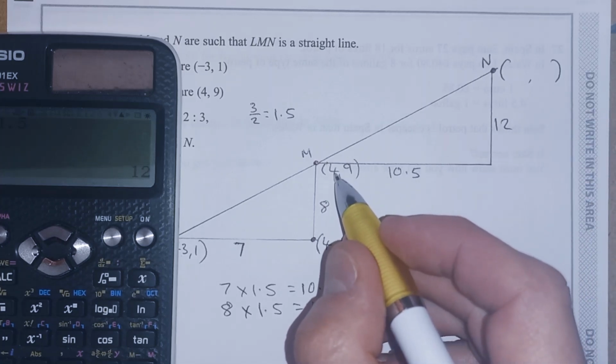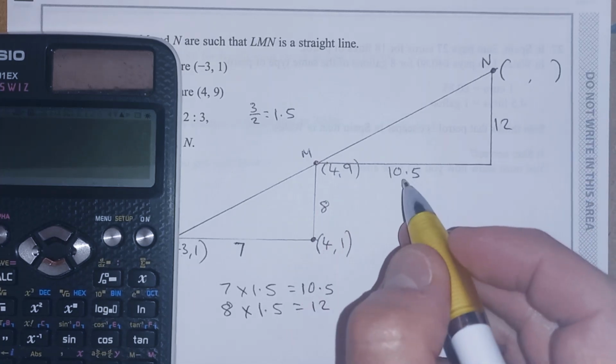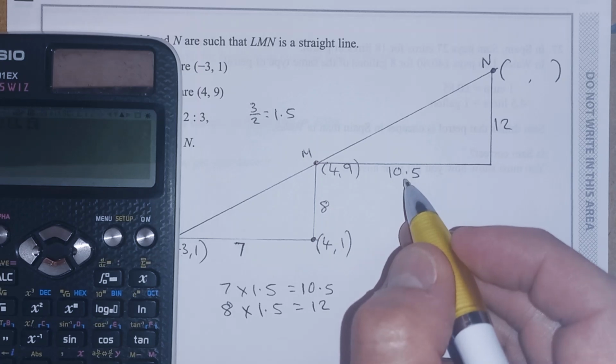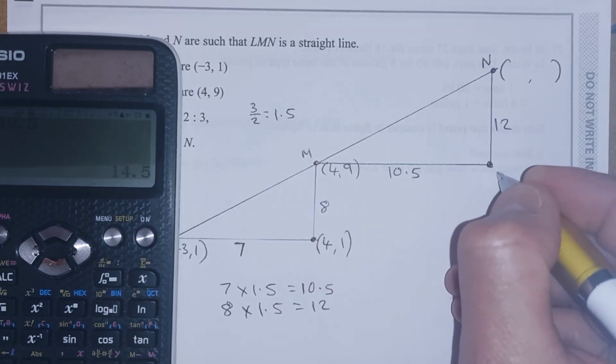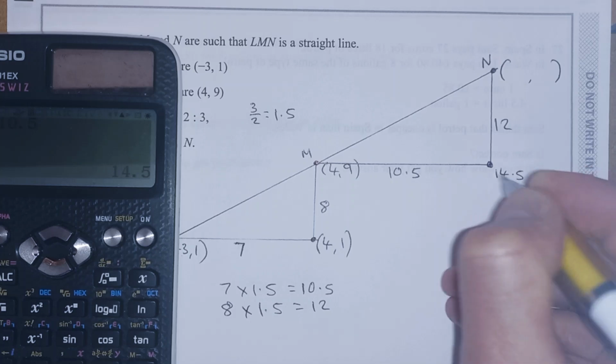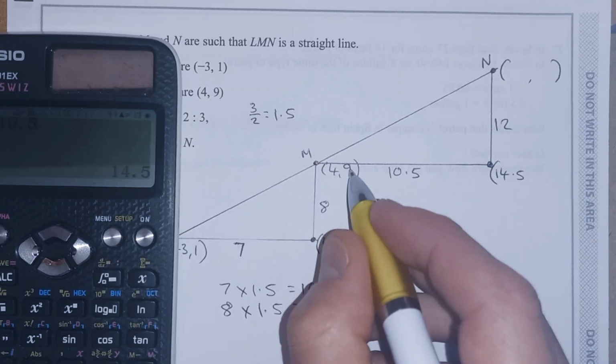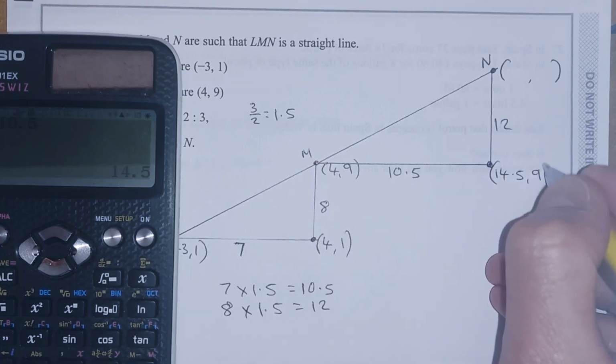So we're going to start with 4, add on 10.5. That gives us the x coordinate. So we can think of this here, that's going to be 14.5. And it's going to have the same y, so that'll be 14.5, 9.